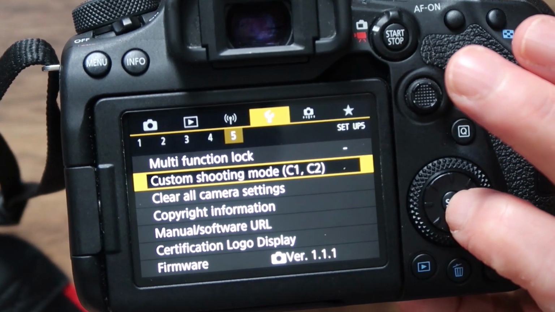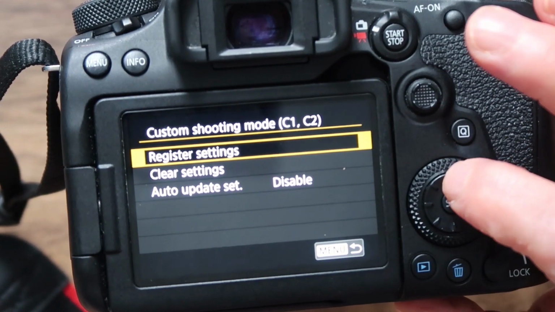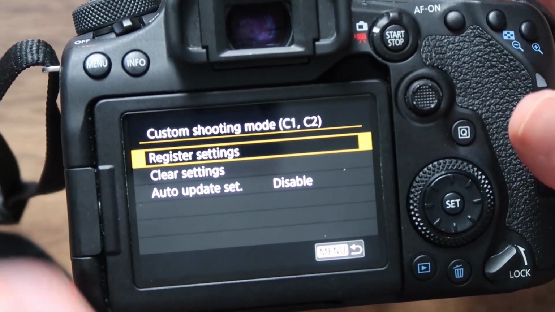So the custom control shooting mode, I did tell you about this in the last video.